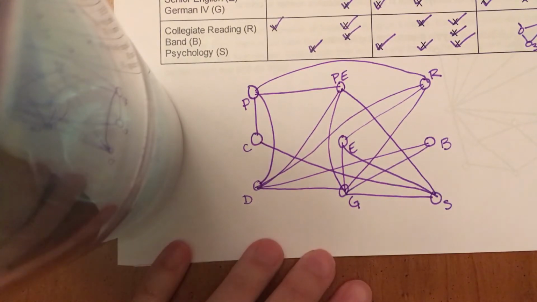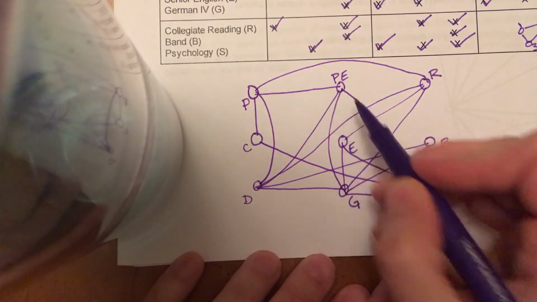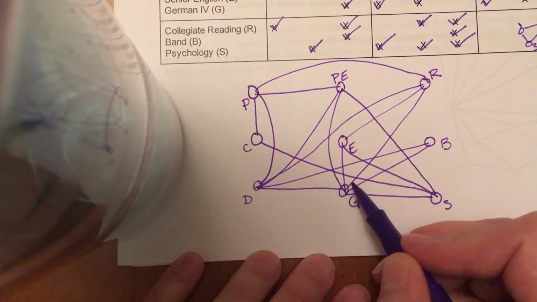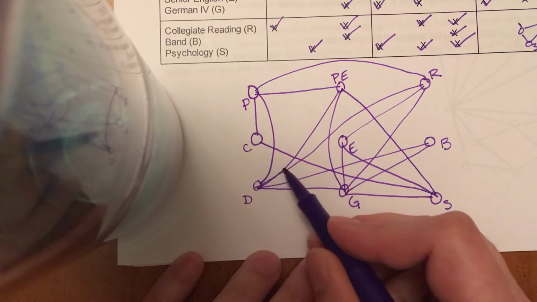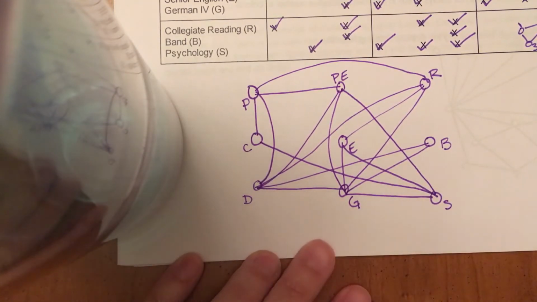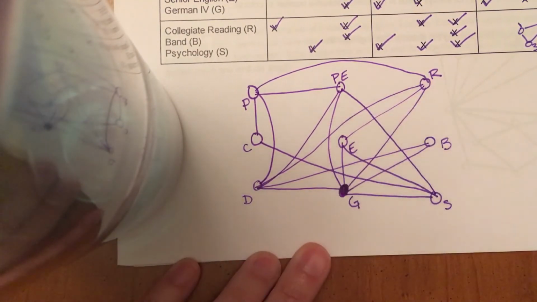Okay, so it looks like my high degree vertices are, PE's got 4, German's got 2, 4, 6, that's a lot. Psychology has 5, discrete's got 2, 4, 5. I think German is our highest degree vertex here. So I'm going to start by coloring German. I'm going to color it purple as my first color.